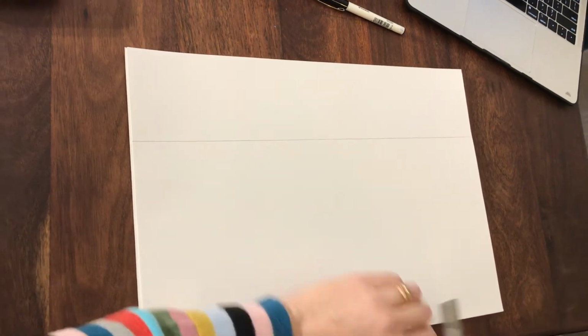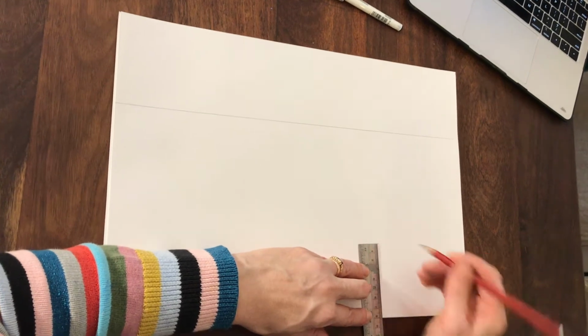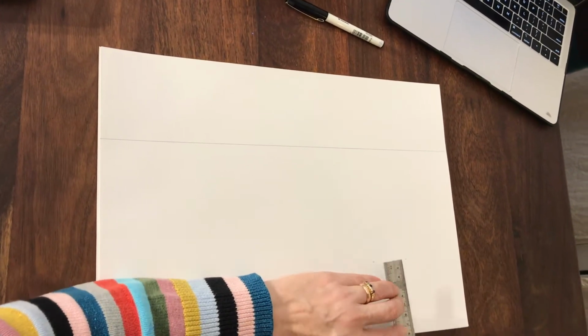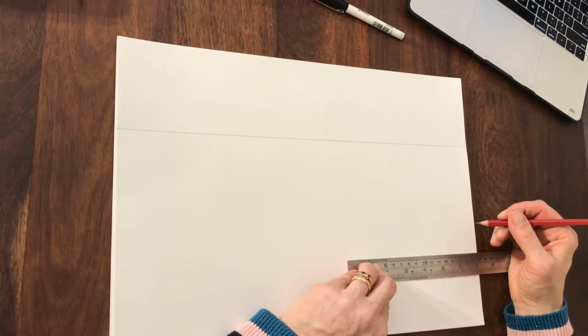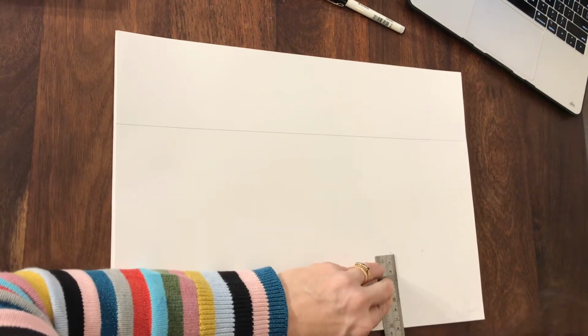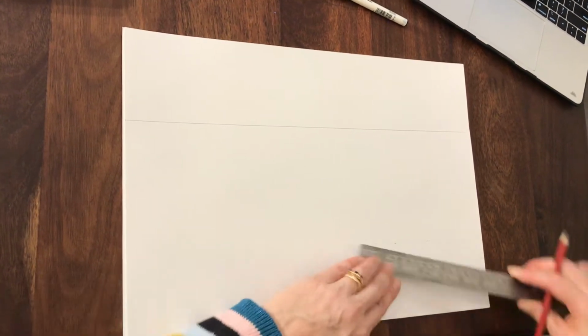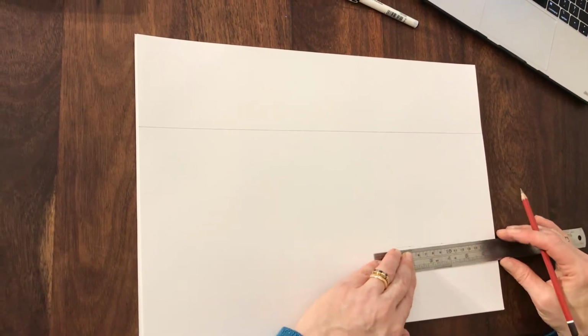And to do that, I'm actually going to measure from the bottom. Now, I'm not usually a measure sort of person. I'm a fly by the seat of my pants type person, but for this, I need it to be really right. Because if you don't get your box right at the start, then it's not going to work. And the good thing is draw faint lines.